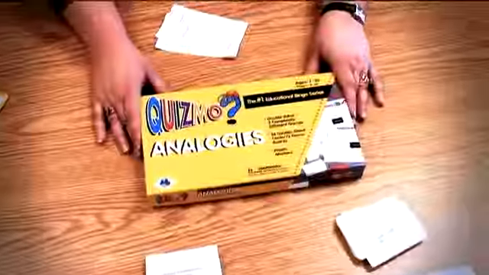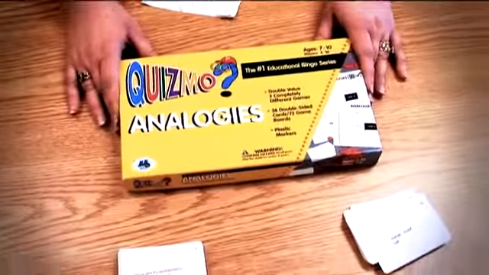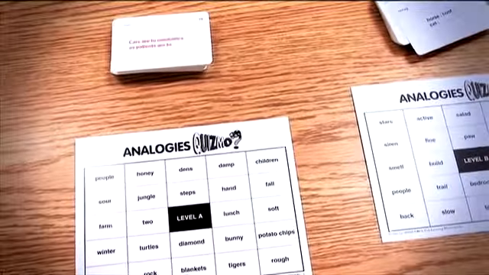Another activity that I have is called Quizmo Analogies, and the great thing about this is it's already leveled for me. It has a level A and a level B. In level A, I will use my below level and my on grade level group because the analogies are a little bit easier. One of our skills in 5th grade is for them to understand how words are related to each other and be able to read an analogy and understand it.